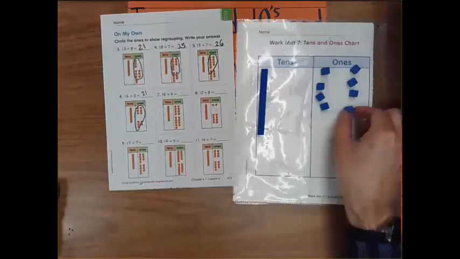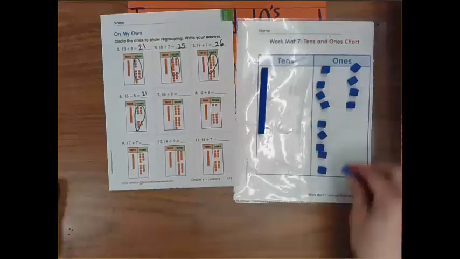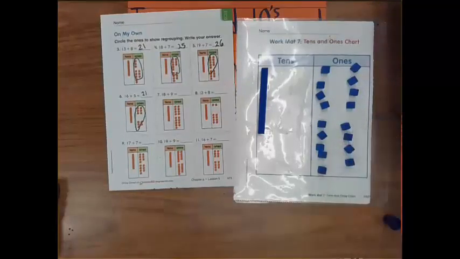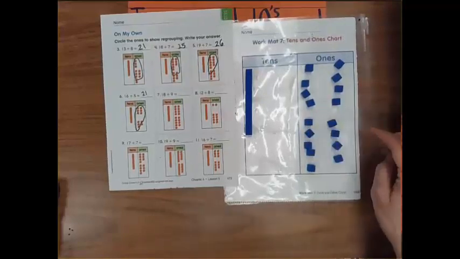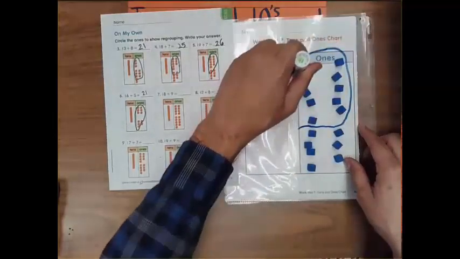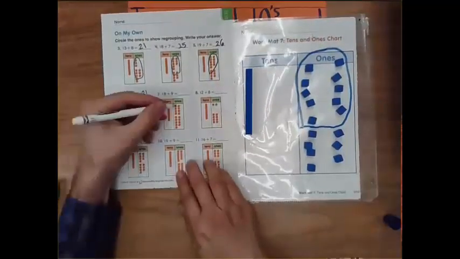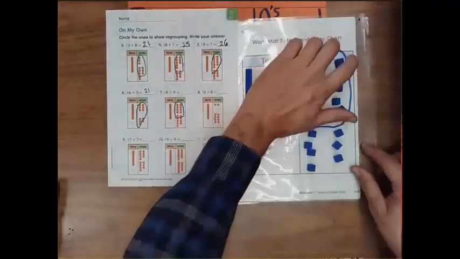Okay, so that's 18, and now we're going to add 9 ones. Okay, and let's regroup. So if I have 8, and then I'm going to add 2 more to that 8, that makes it 10, right? And I could circle that here just like that. And so let's regroup this.